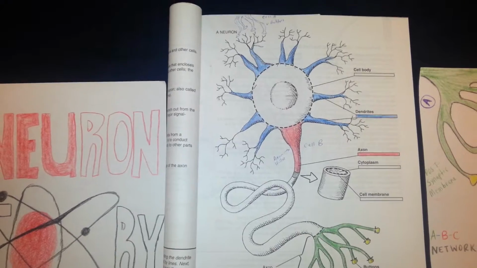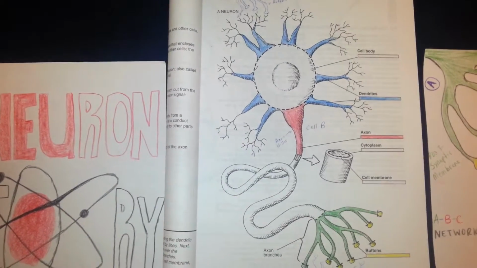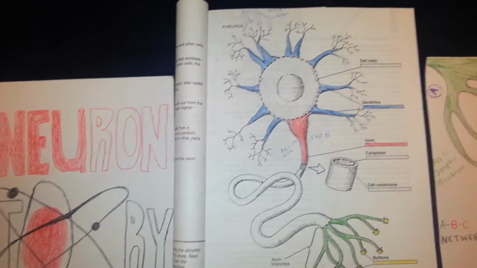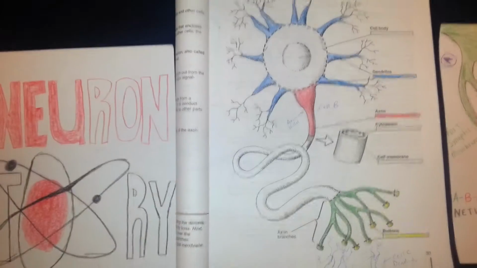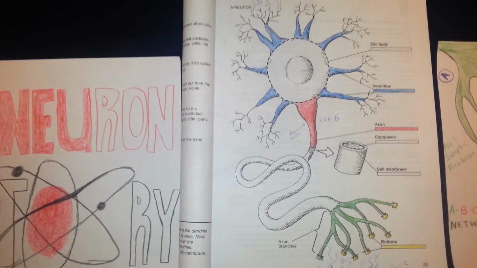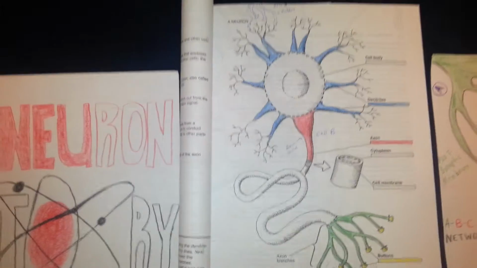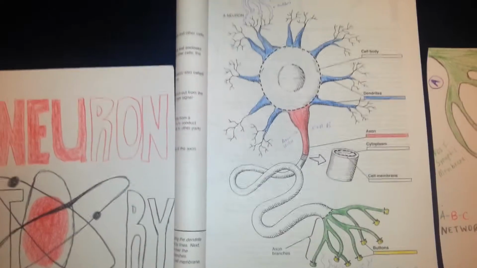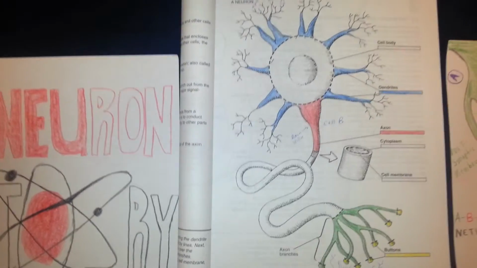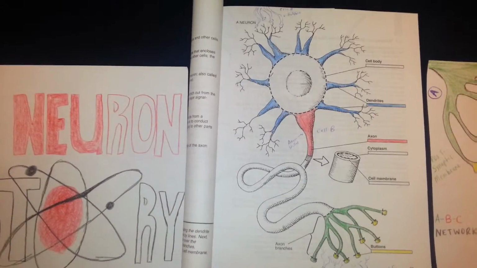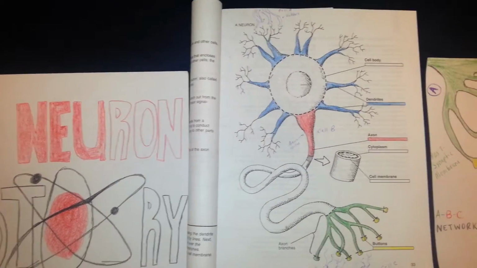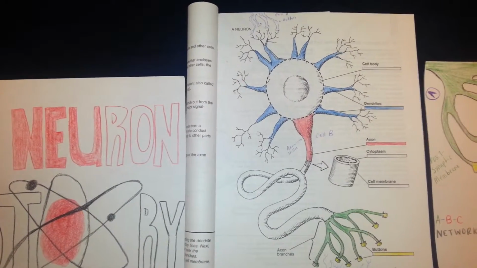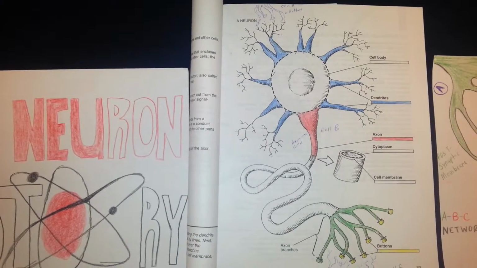The first image would be called cell A, the second image cell B, and the third image cell C, thus creating the ABC network. Now, without further ado, let's get into the neuron story.